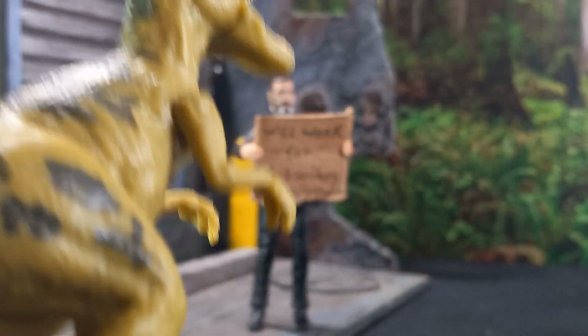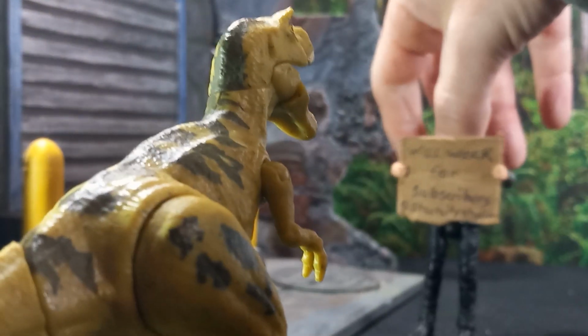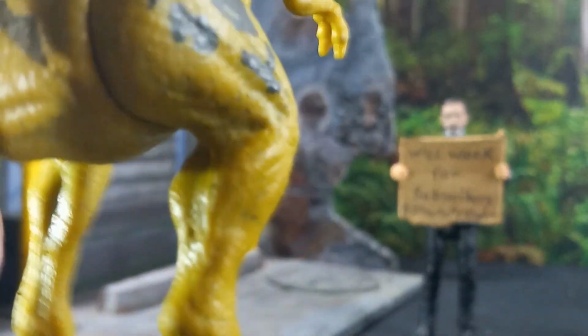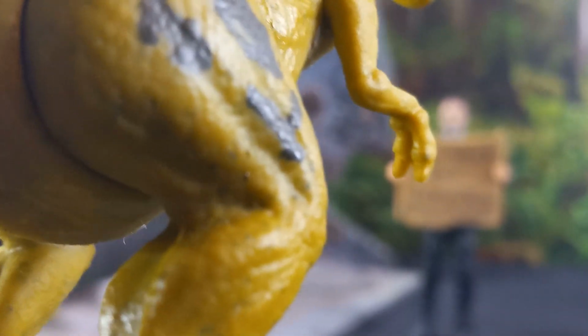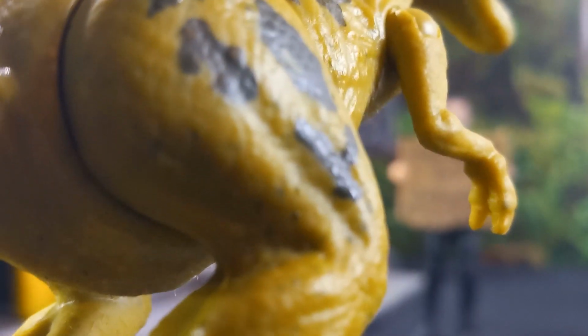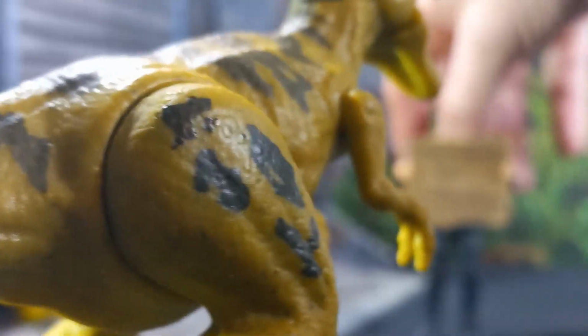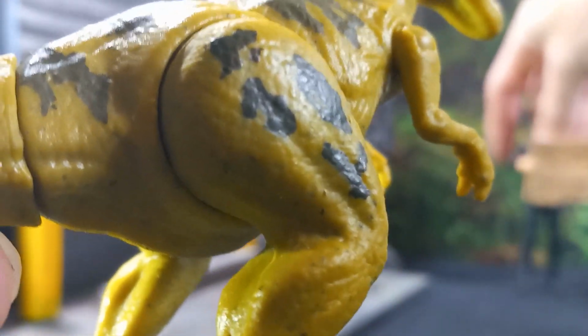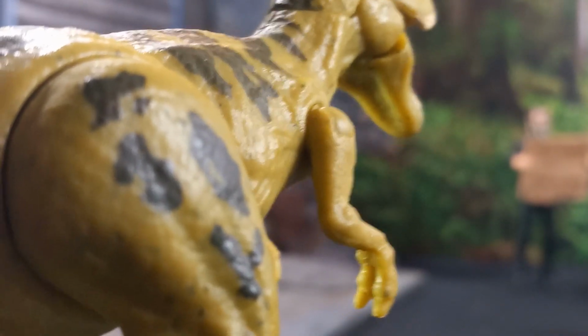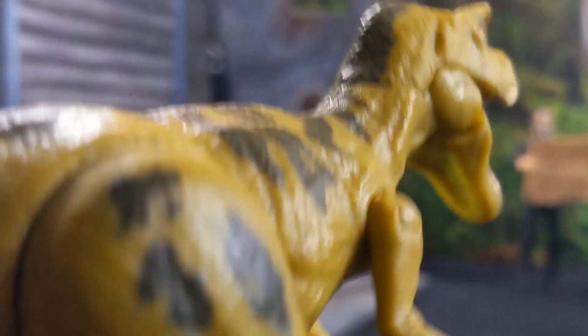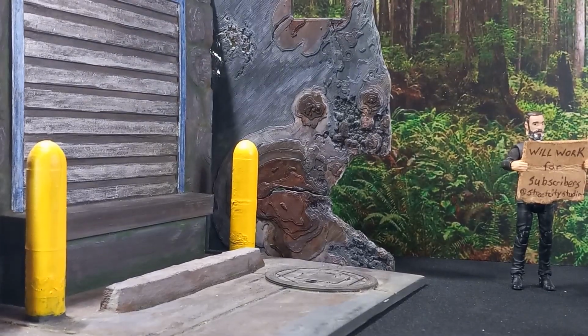Let me move him so you can still see him. You get what I'm saying, right? Look at that. There you got a full-size dinosaur. And you can even push him back a little to make him look smaller. Alright, see?